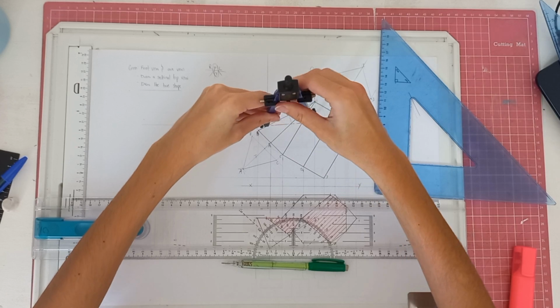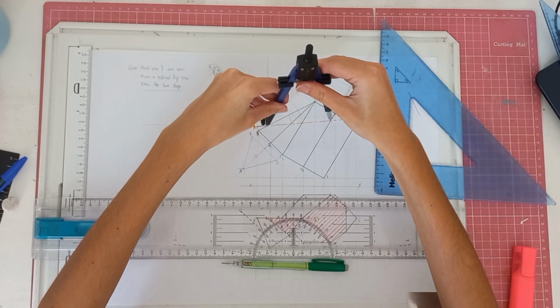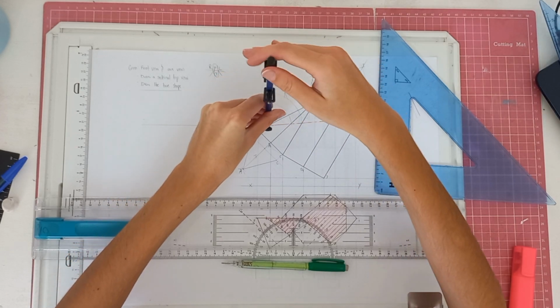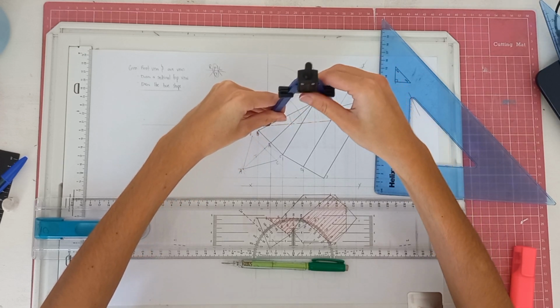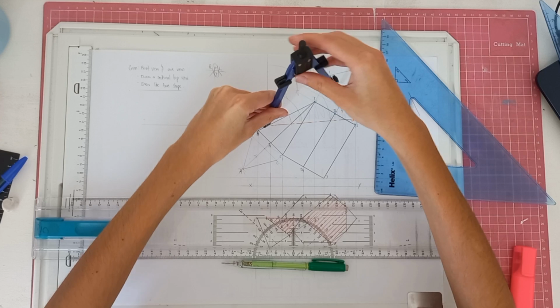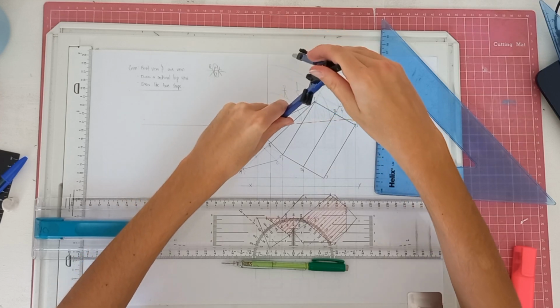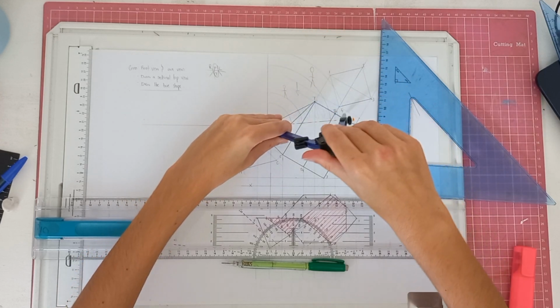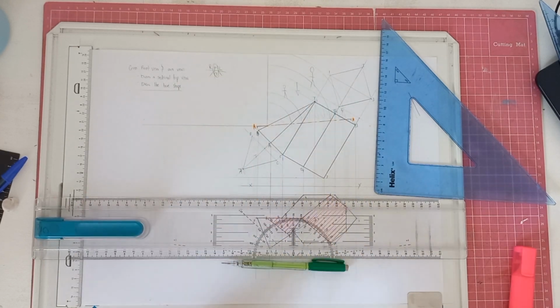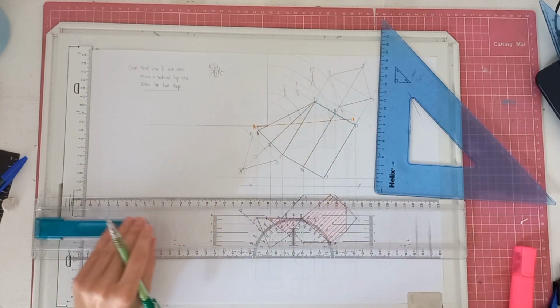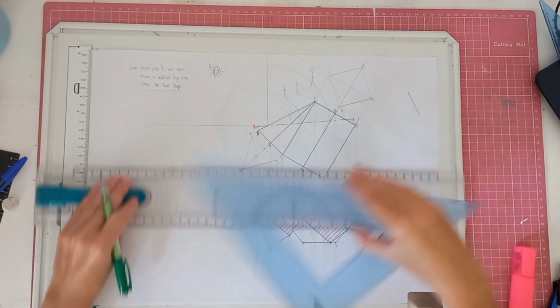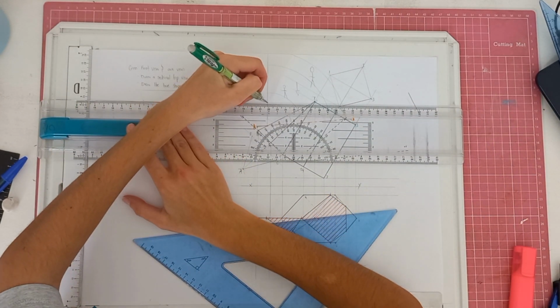And then this point here, and this point here as well. As you can see, it doesn't touch my page, so I'll do the last little bits, and I'm just going to ignore this point here, but you must not do that. As long as you guys understand what's going on, then that's fine.